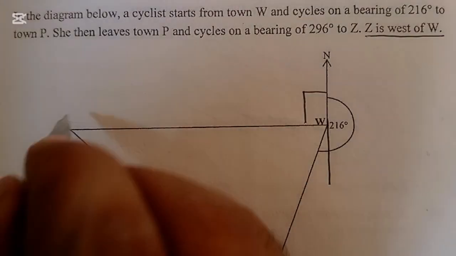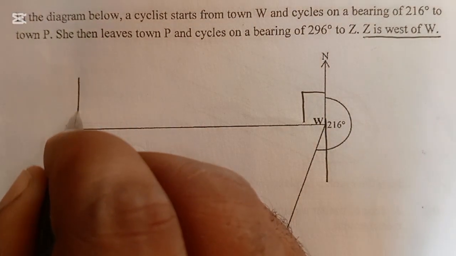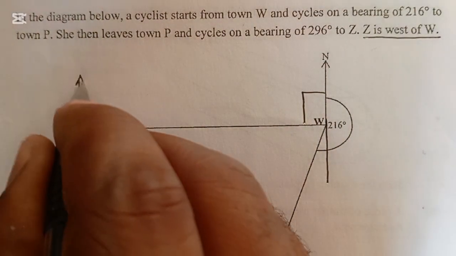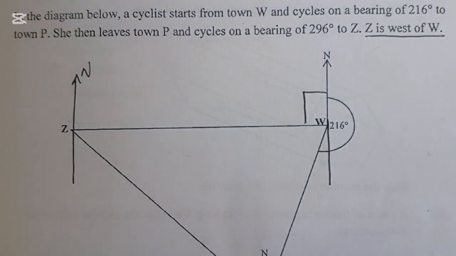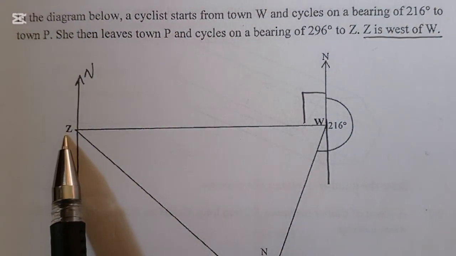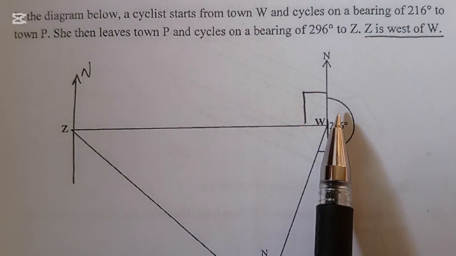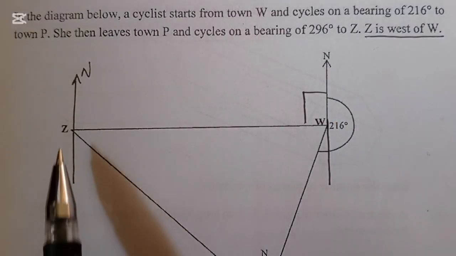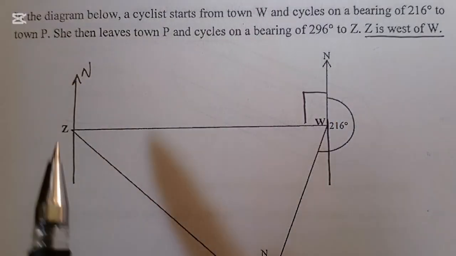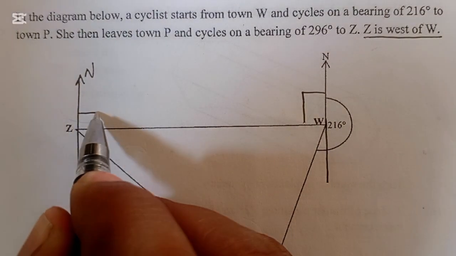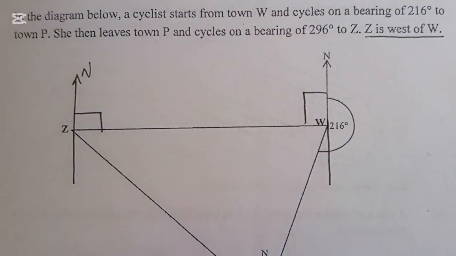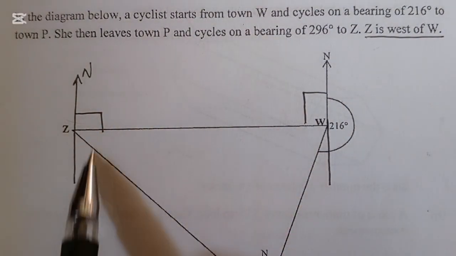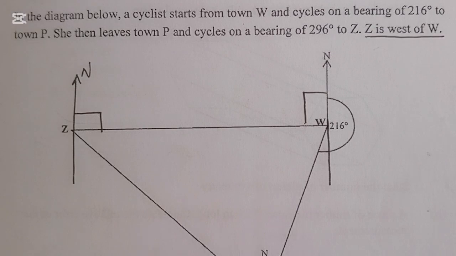When I draw another true north here, they are saying that Z is west of W, so this is perpendicular, so it is 90 degrees. This is also 90 degrees.